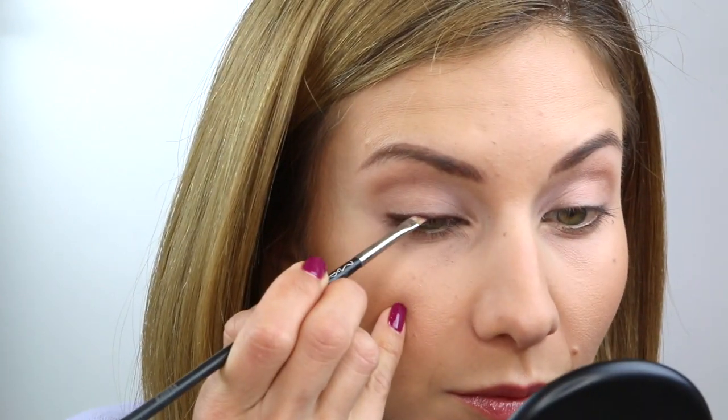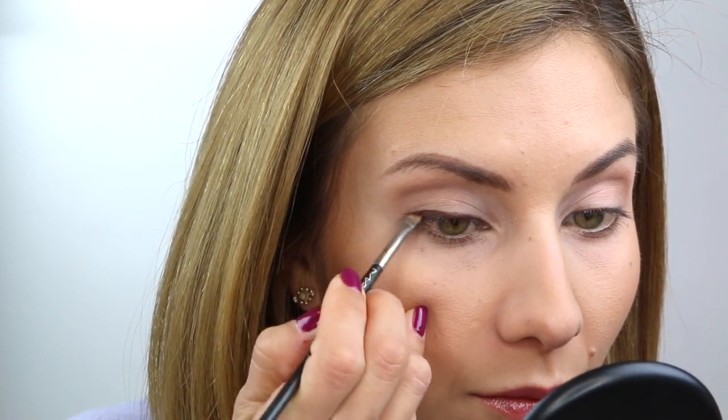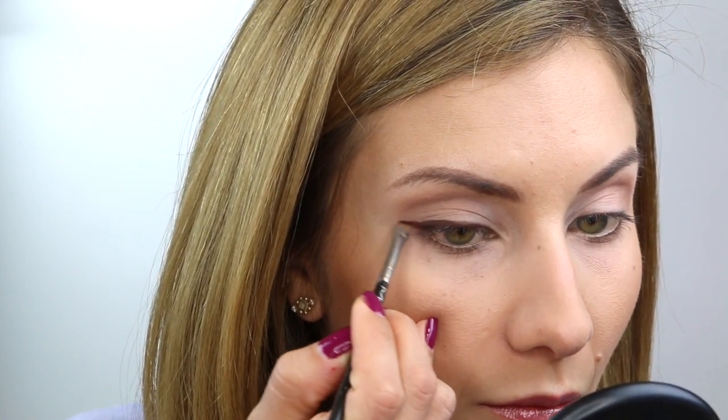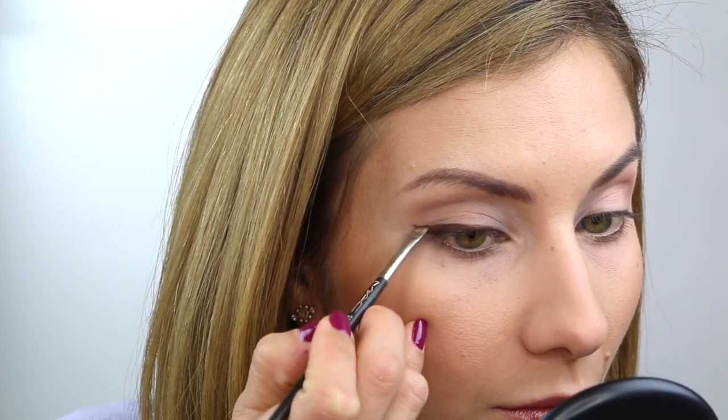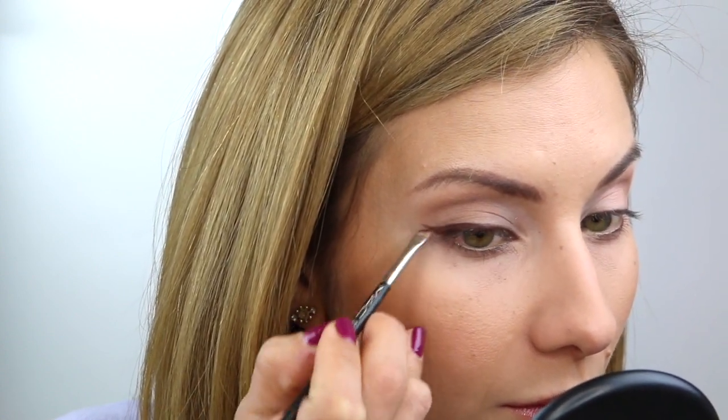To be honest, I don't think that this is the most complimentary on my eye shape because I have smaller, more almond-shaped eyes. I feel like when I exaggerate it too much, it's just too much for my preference. However, I do usually do what I call a baby wing, which is where I do the same technique, I just do it a lot softer. And what I'll do is I'll extend that line up a little bit and pull it out.